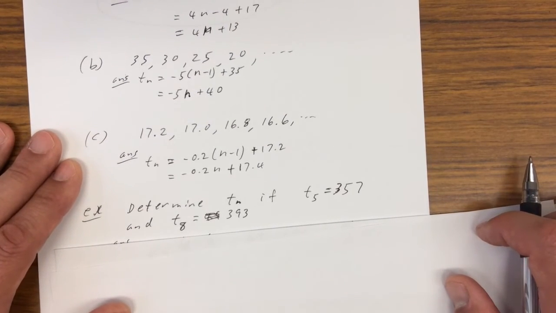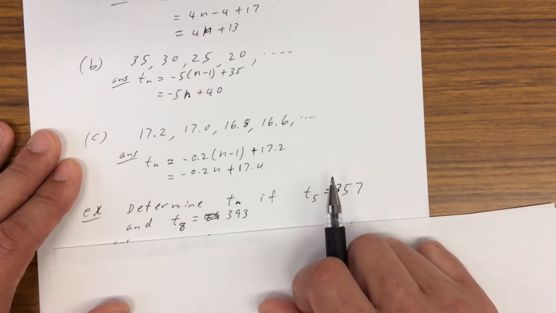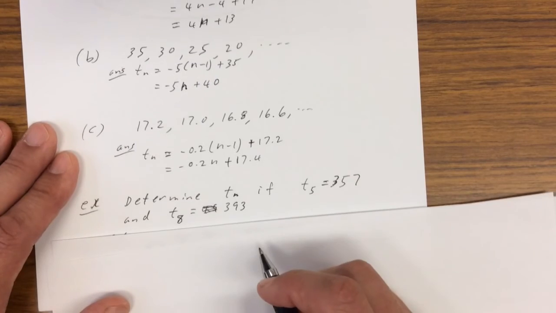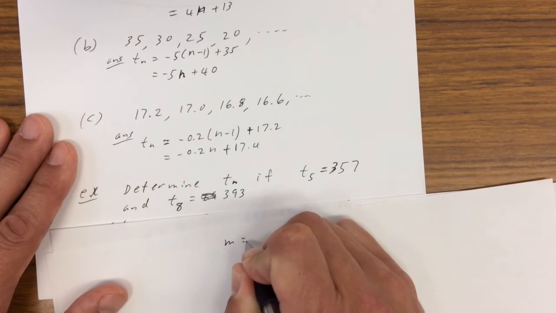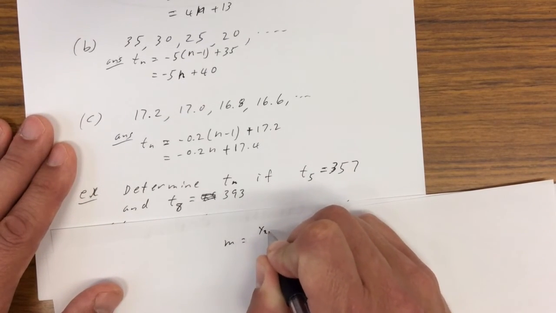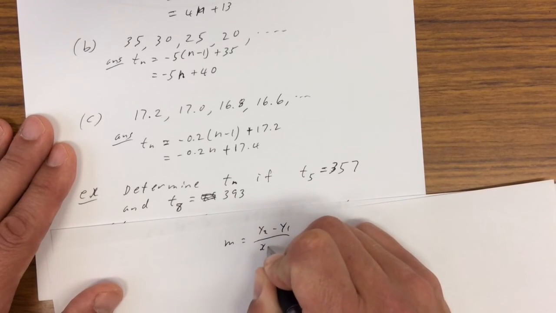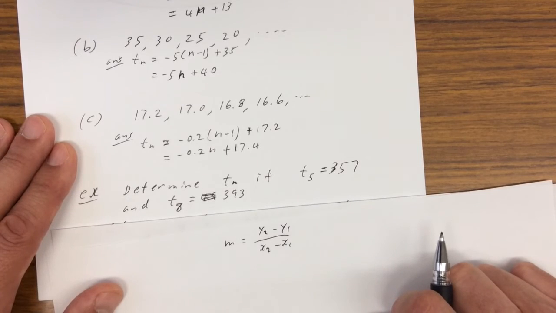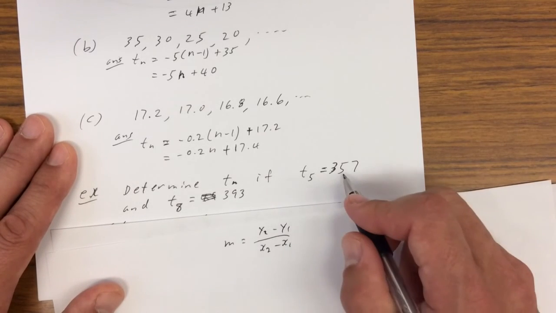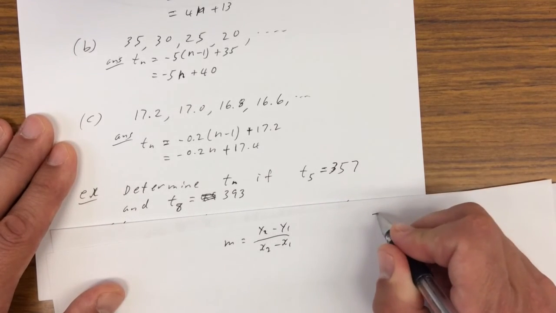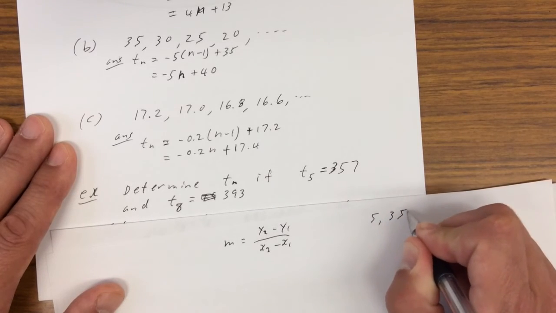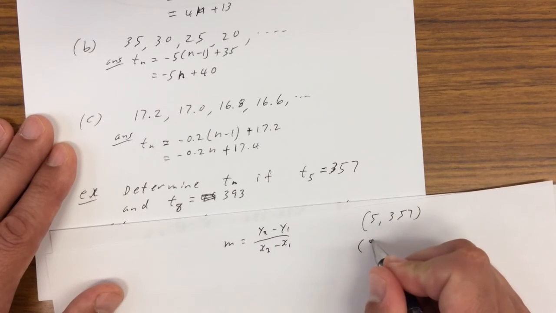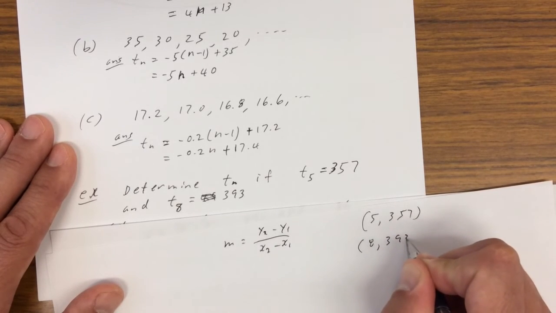Okay? So the common difference, as I've said earlier, is like the slope. The formula for slope, well, m equals y2 minus y1 over x2 minus x1. Okay, so you can find the slope that way. You have 2 points here. This point here is equivalent to a point 5, 357, and this one here is equivalent to 8, 393.